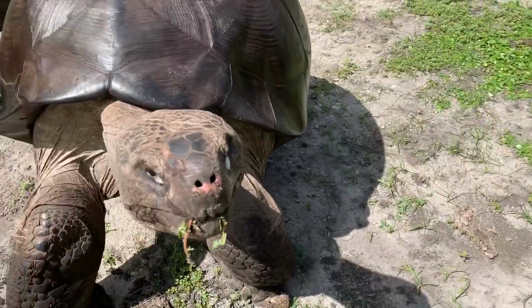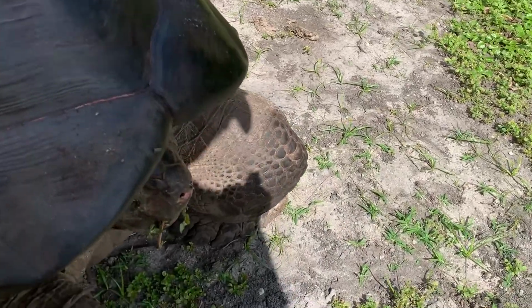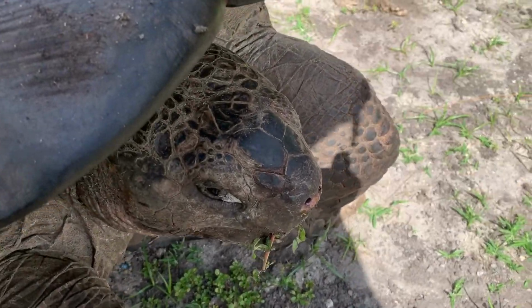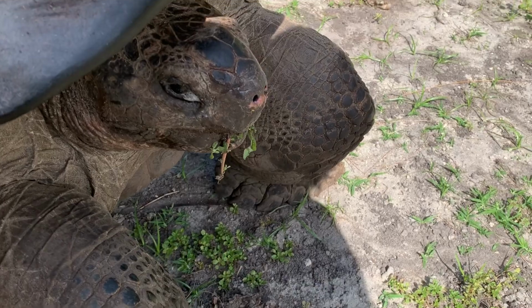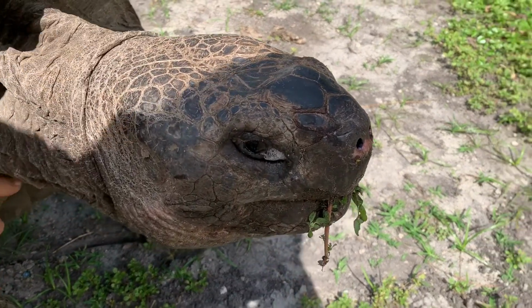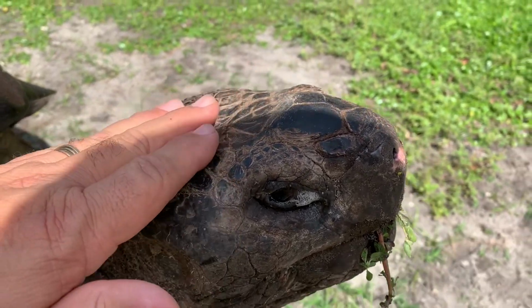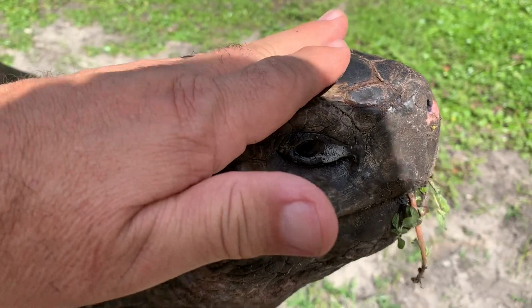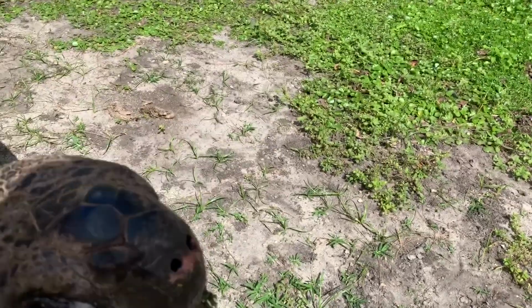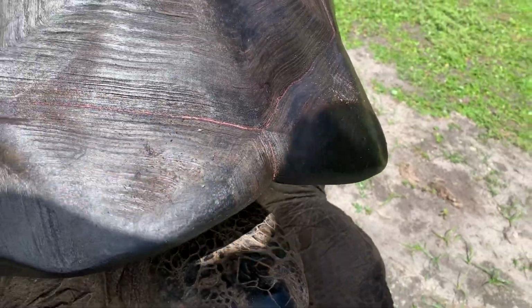Here's another Galap. This is Bernie. Come on, we need your head out, buddy. Come on, that's it. You gotta cooperate, you know. We all gotta work a little. Okay, so you see in between his eyes how flat it is and how stumpy his nose is. And again, no nuchal skew.